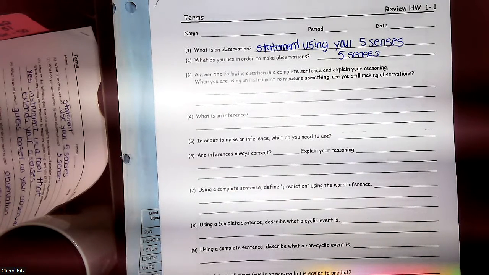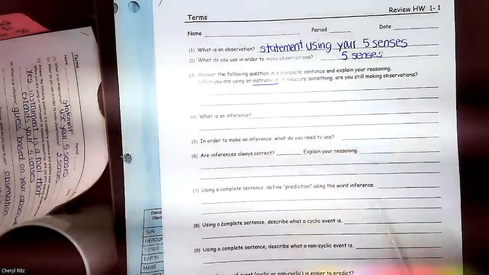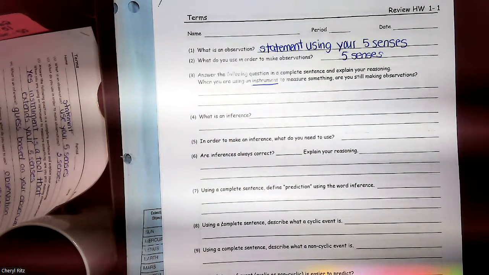Answer the following question in a complete sentence and explain your reasoning. By the way, if they say explain on the Regents, and that means if you don't explain, you get a 0. So if they say to explain, make sure you do it. When you're using an instrument to measure something, are you still making an observation? So first of all, what is an instrument?